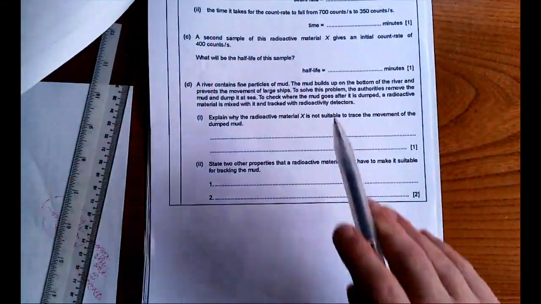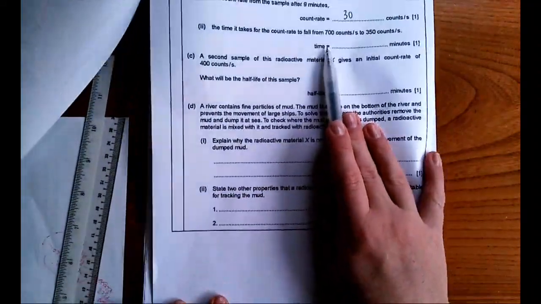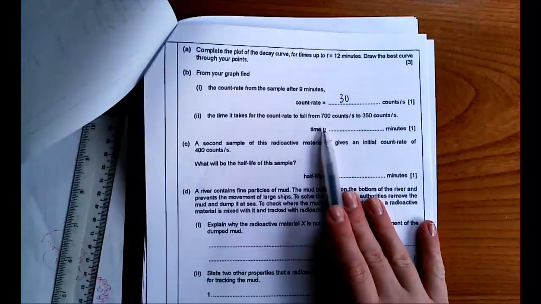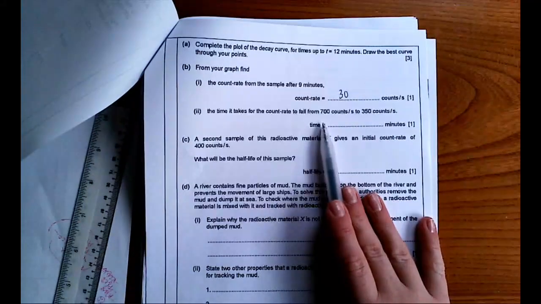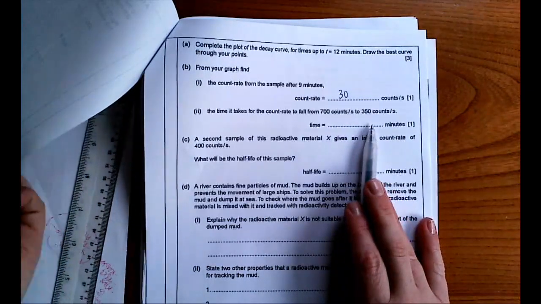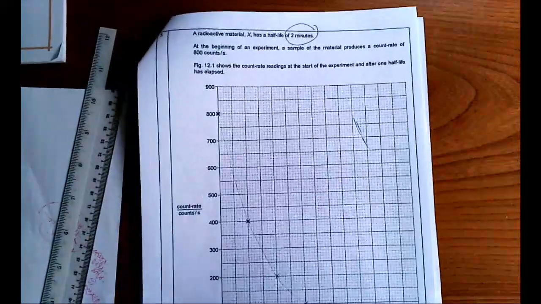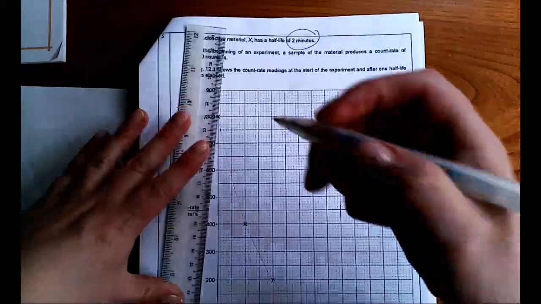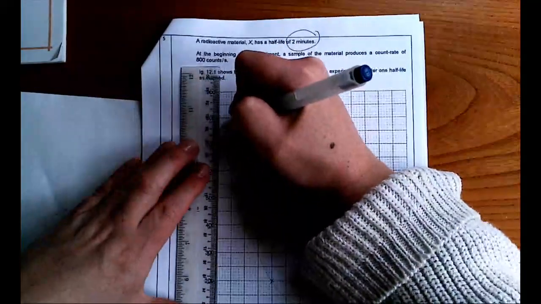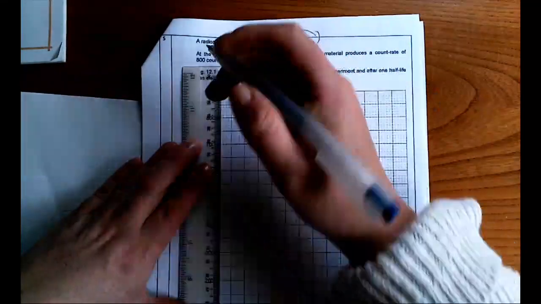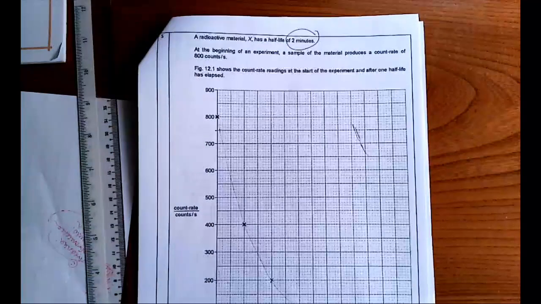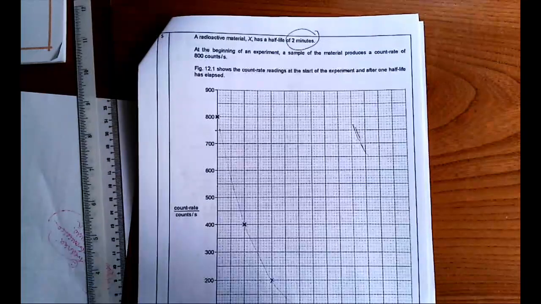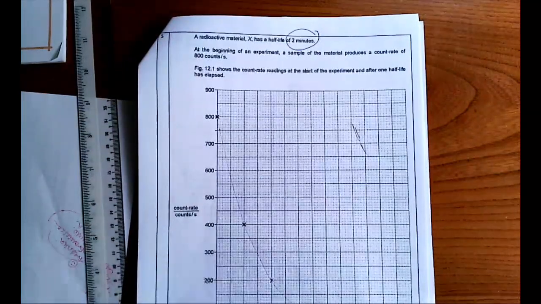Okay, it then asks you to check, let me pull this down, the time it takes for the count rate to fall from 700 to 350. So at 700, which is here, I was about there. Okay, so that's about 0.2 minutes.